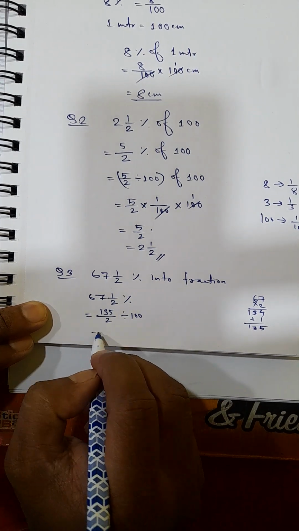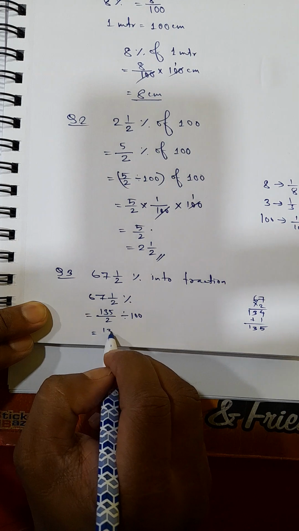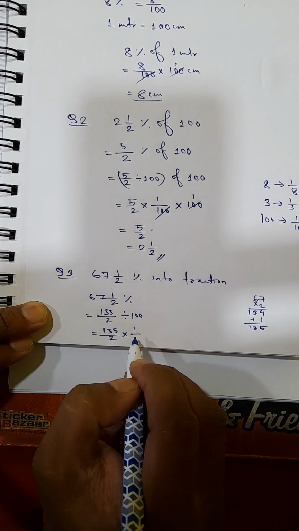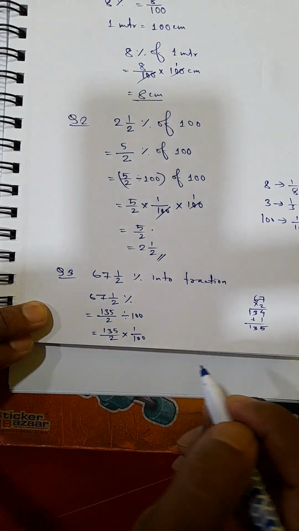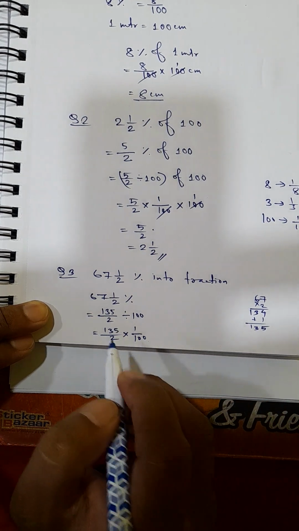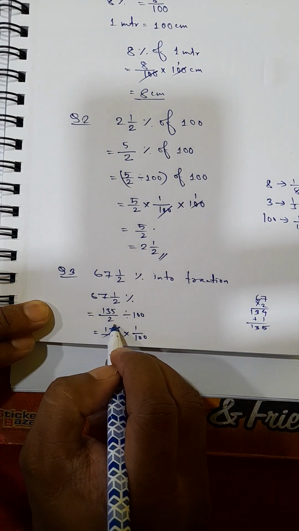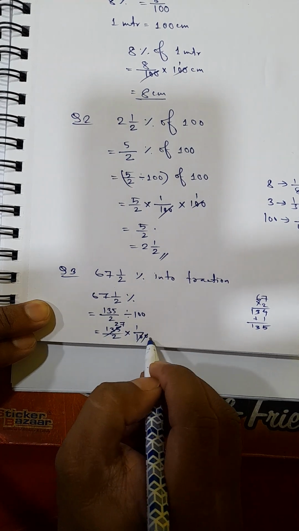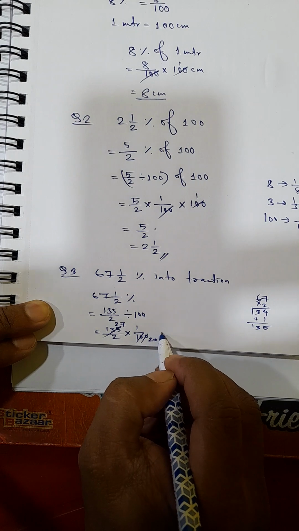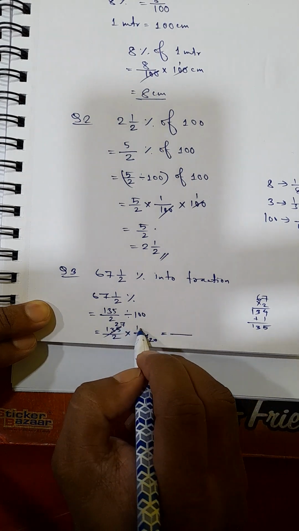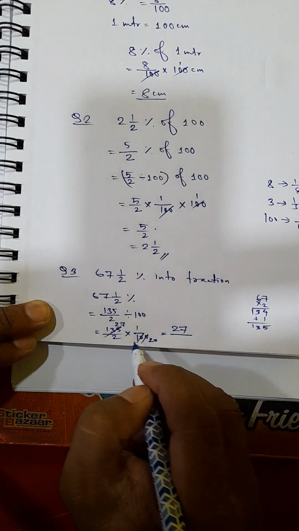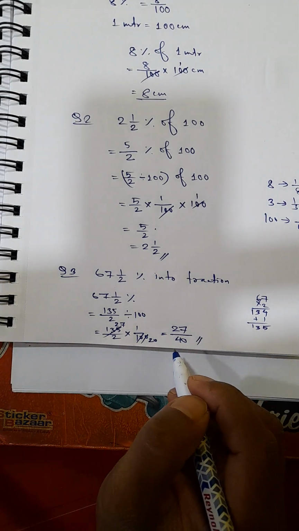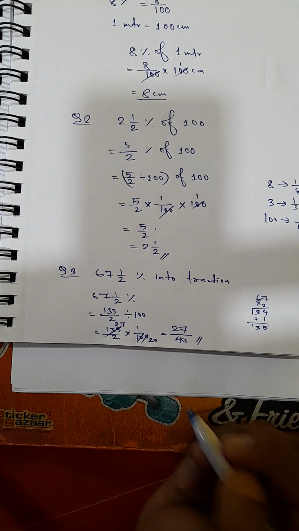Similarly, just like in the previous example, we will write it as 1 by 100. Now these two numbers are divisible by 5. 5 2s are 10, 5 7s are 35. This is 5 into 20. So you get 27 ones are 27, 2 into 20, 40. So it is 27 by 40.